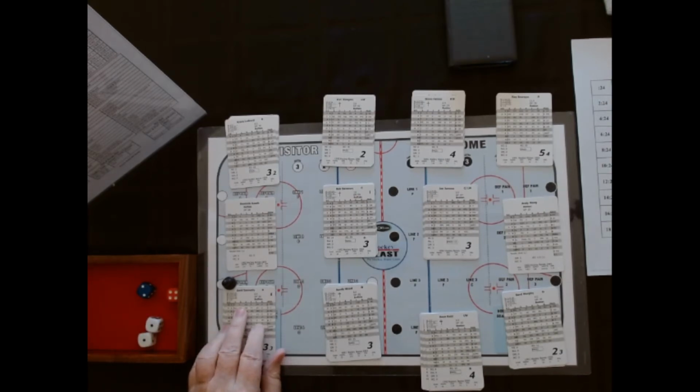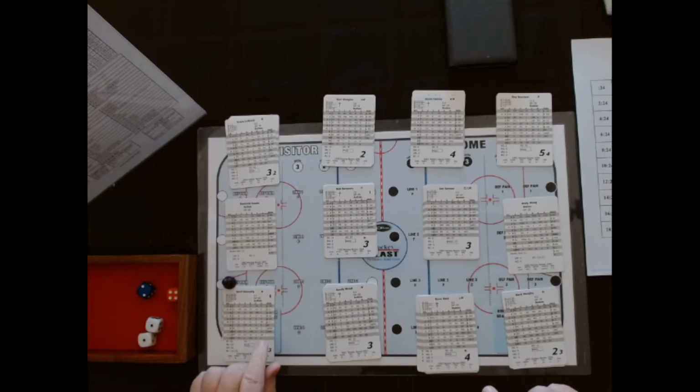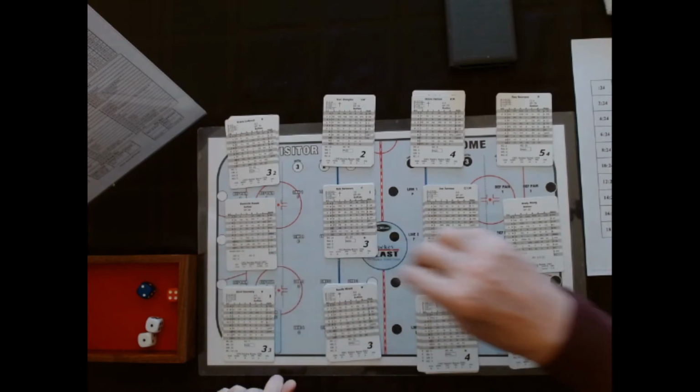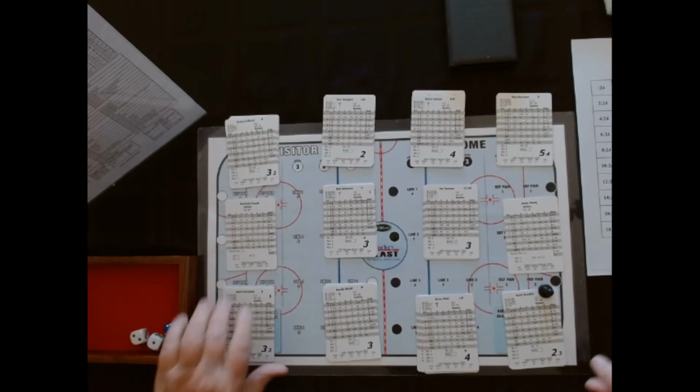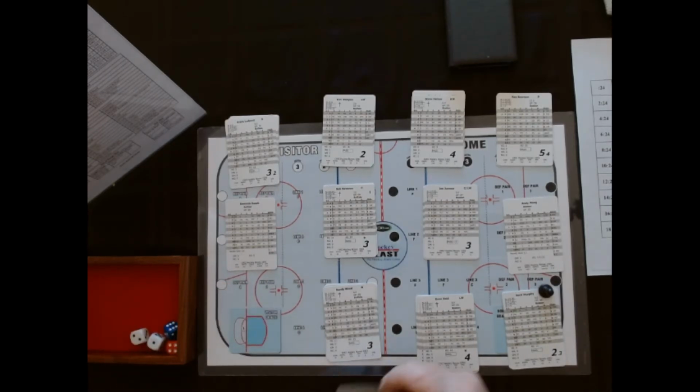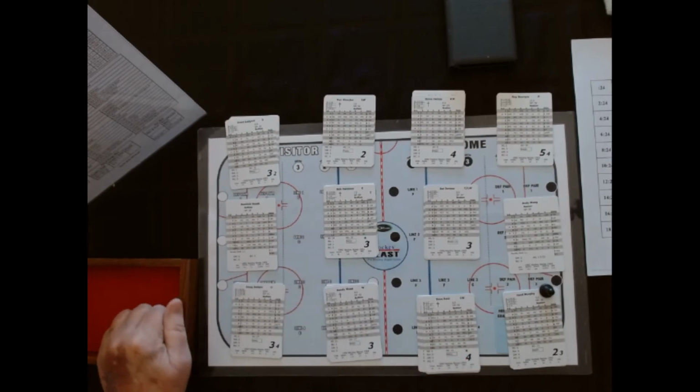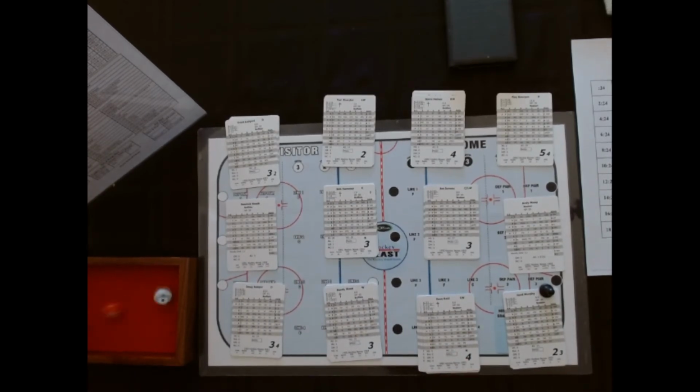2-2. That's a 1. That is not going to do anything for you. A shot if it's team that beats the team defense, that ain't hardly going to beat a 1. So it's an interception to the left D, Gordon Murphy. And Donnelly gets off the ice. Murphy.